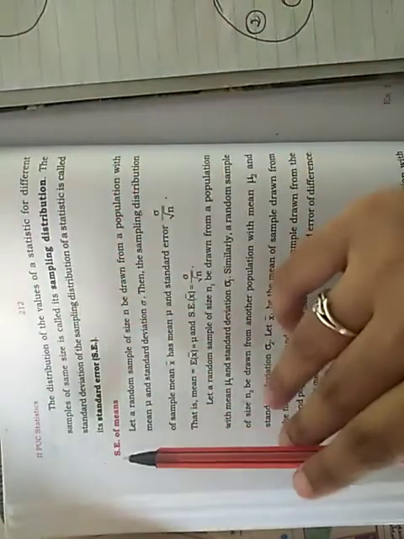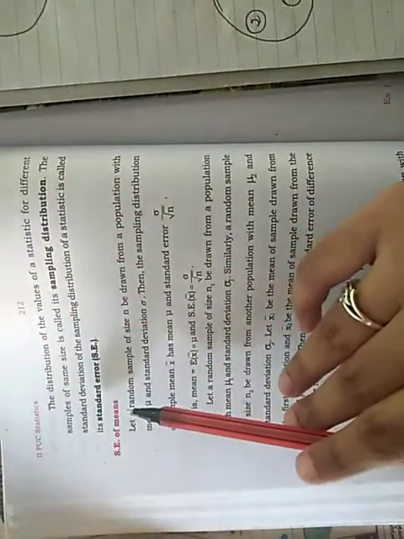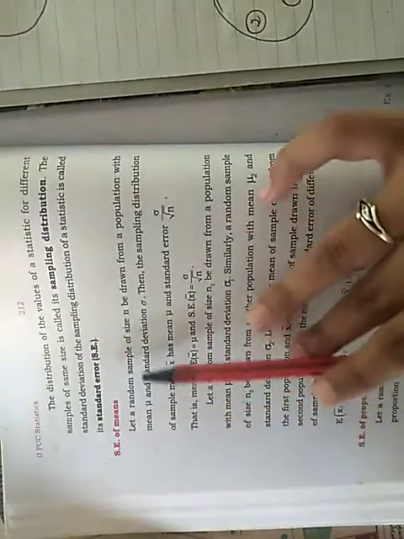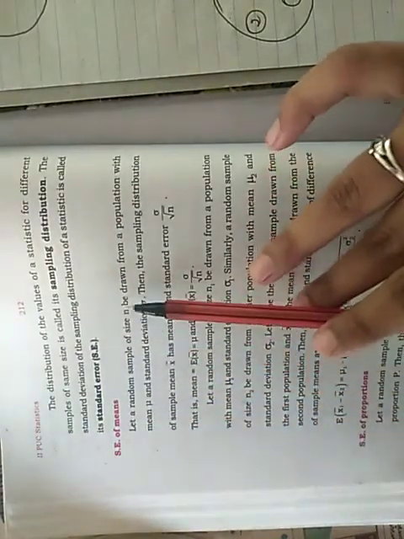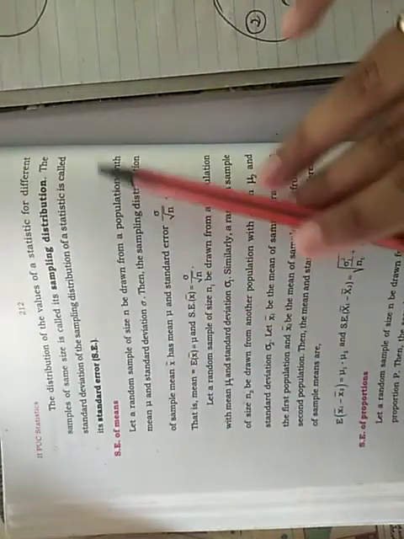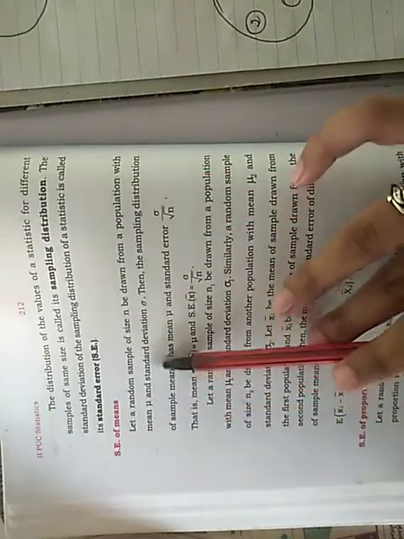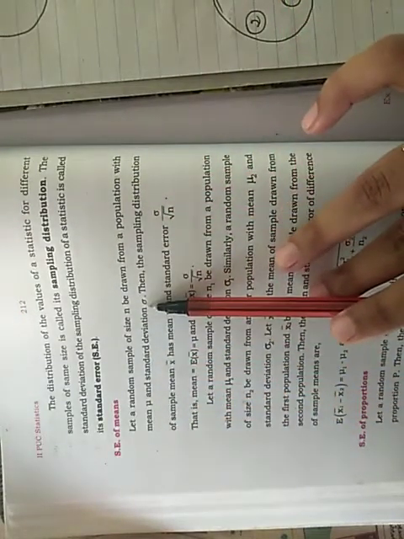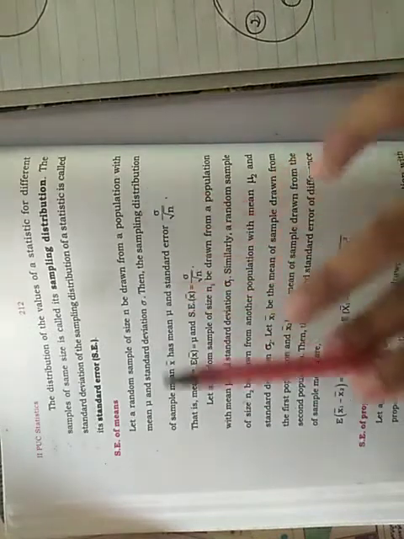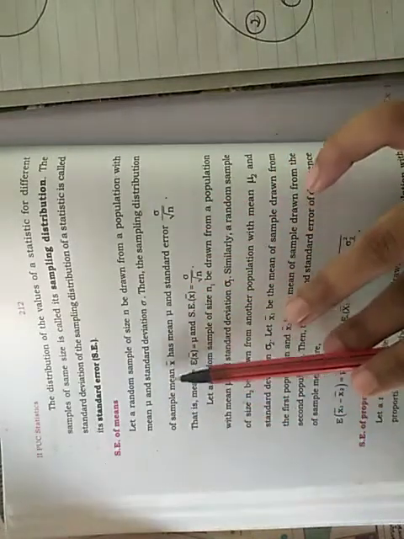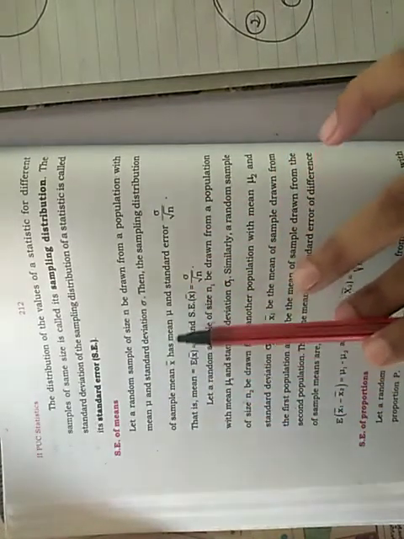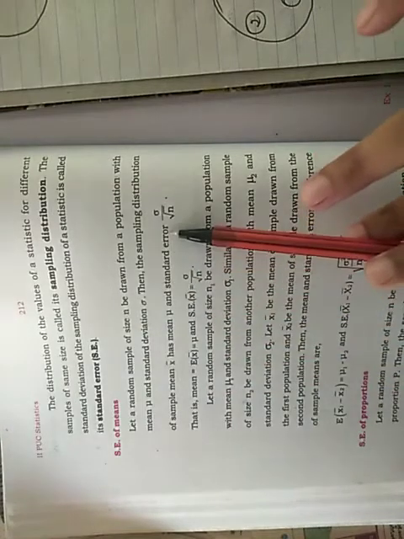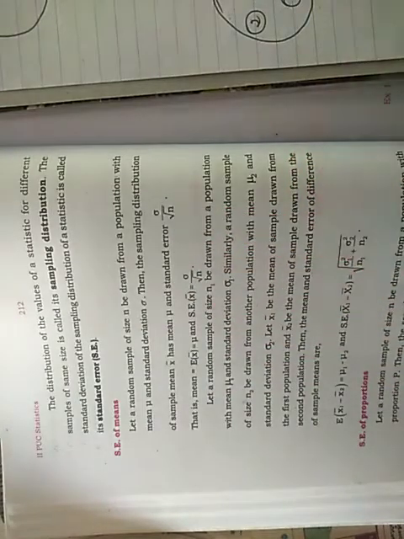Now we'll see what is standard error of means. Let a random sample of size n be drawn from a population with mean nu and standard deviation sigma. Then the sampling distribution of the sample mean x bar has mean nu and standard error as sigma divided by root n.